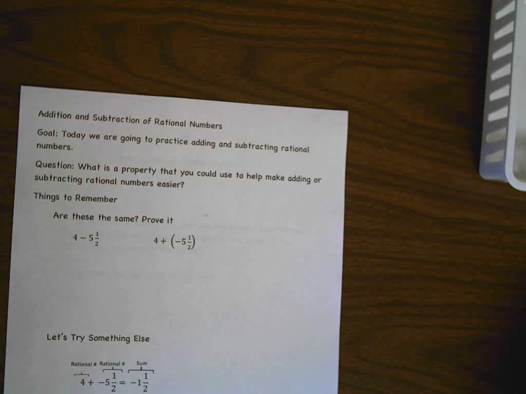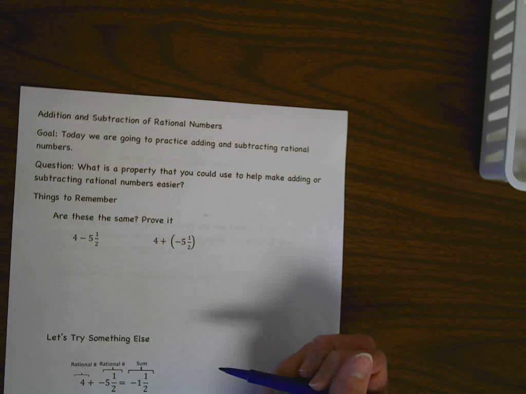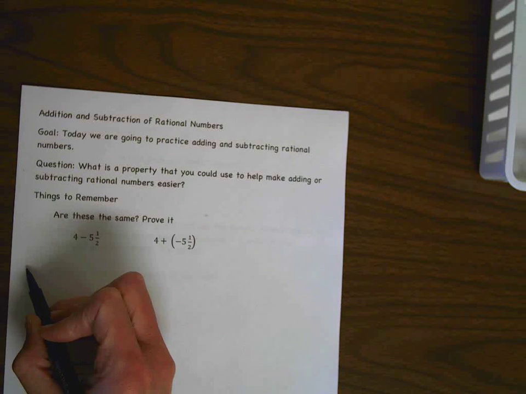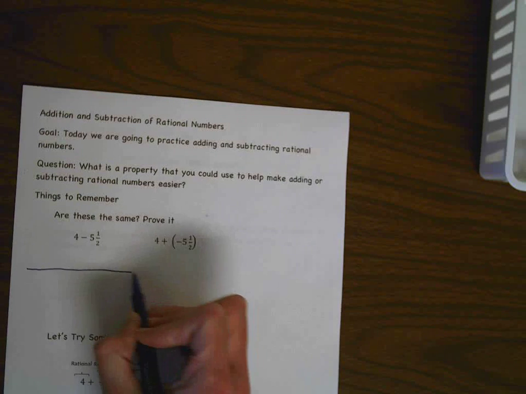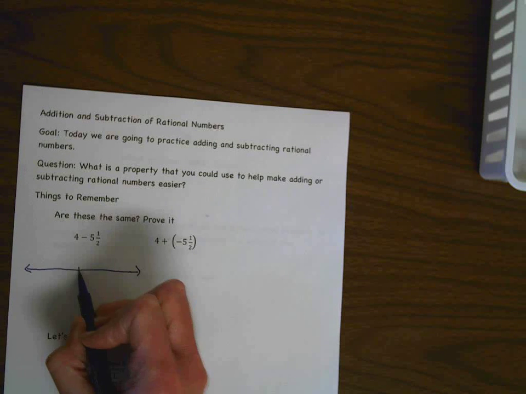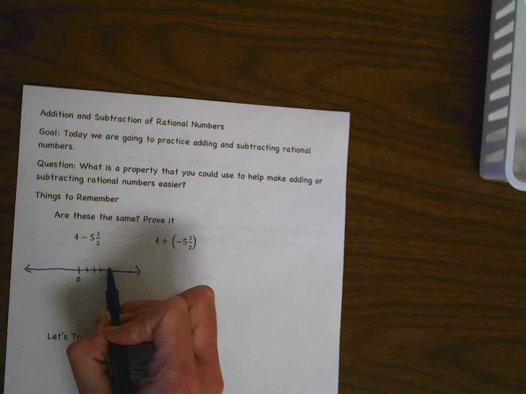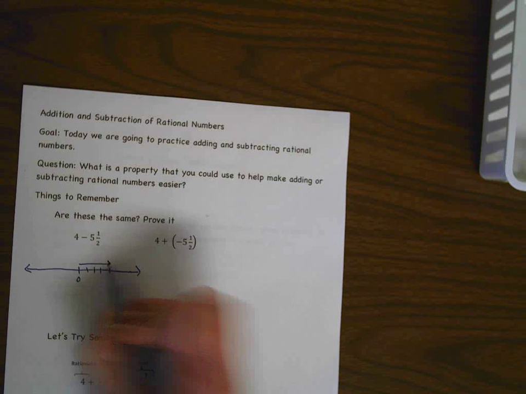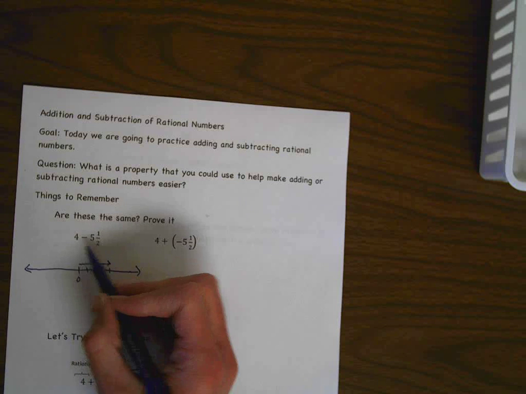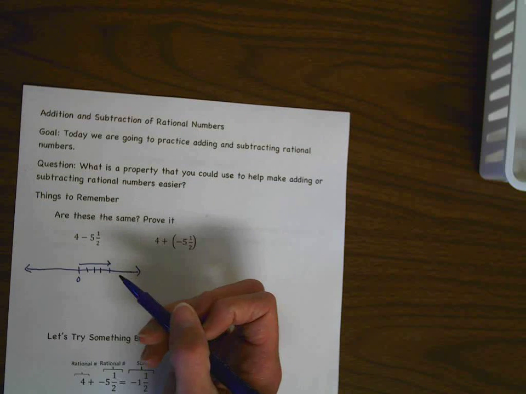I would like to take a look at this. First thing that I want to do is draw it. I am not, however, going to use the chips because I don't want halves. So I'm going to use the number line. This question is saying, are these two expressions the same? We always start on 0. So we go 1, 2, 3, 4, and I draw a vector to 4. Then it says that I am supposed to take away 5 1/2 positives.